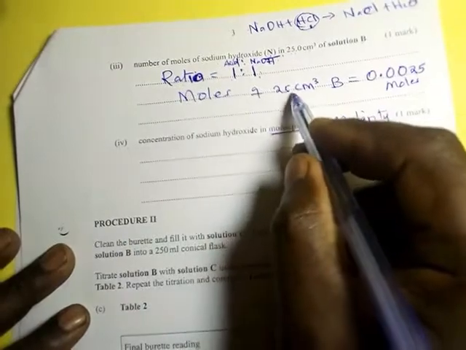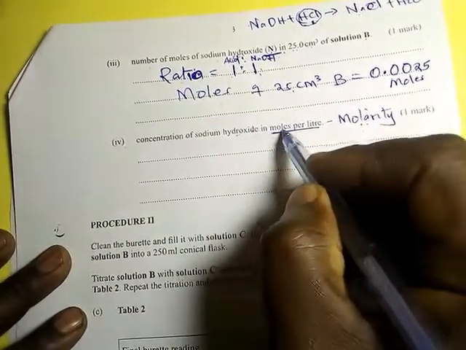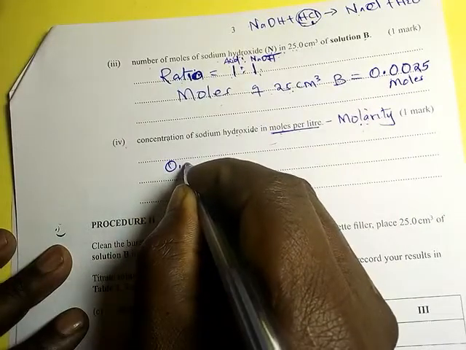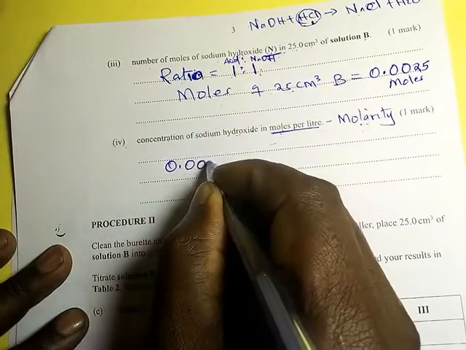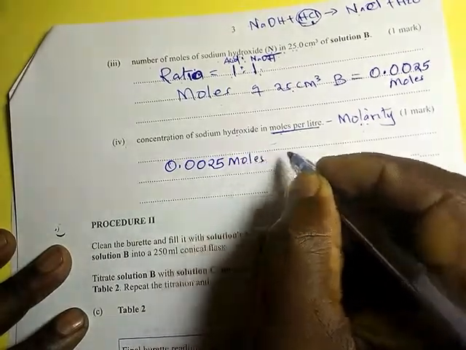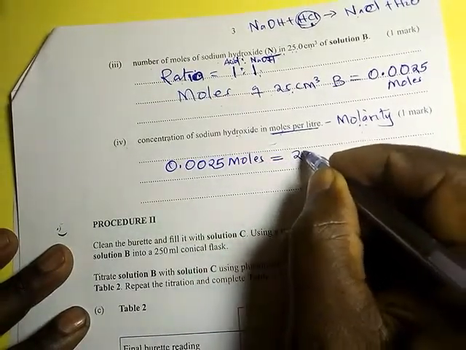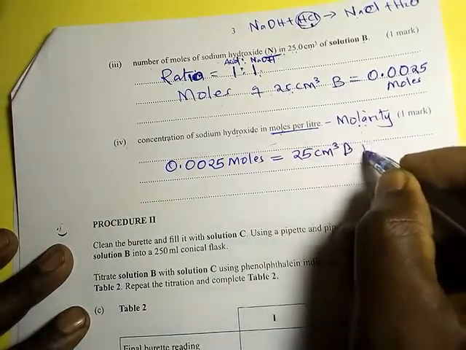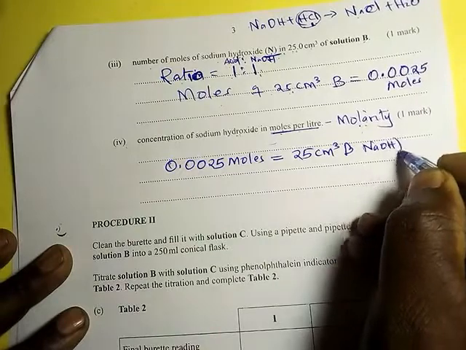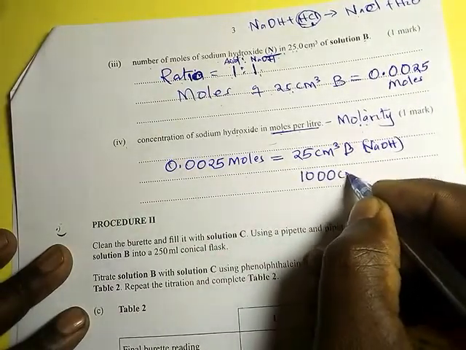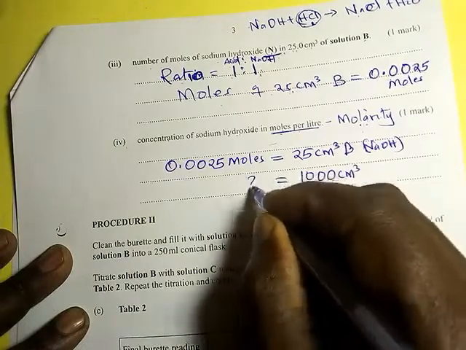The number of moles in 25 centimeters cube of solution B, which is sodium hydroxide, is here. So we say, if 0.0025 is the number of moles in 25 centimeters cube of solution B, what will be the number of moles in 1 liter? 1,000 centimeters cube will contain how many moles?